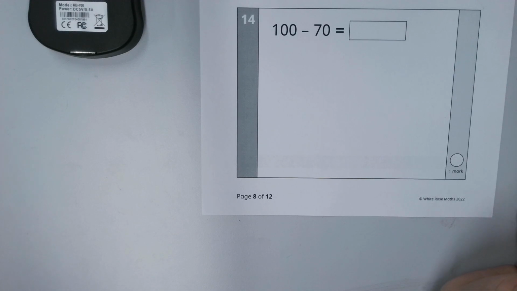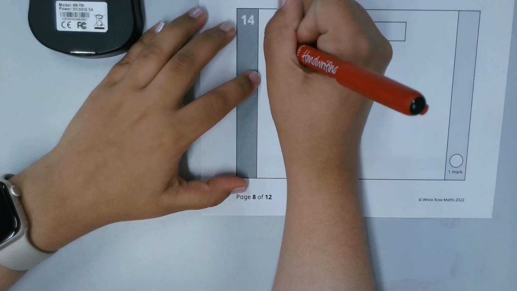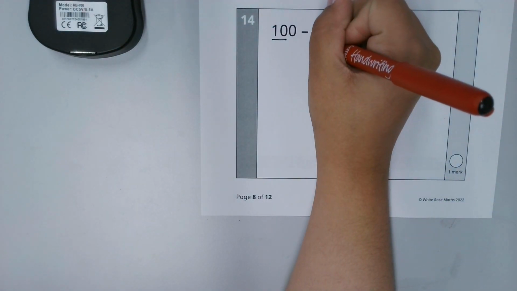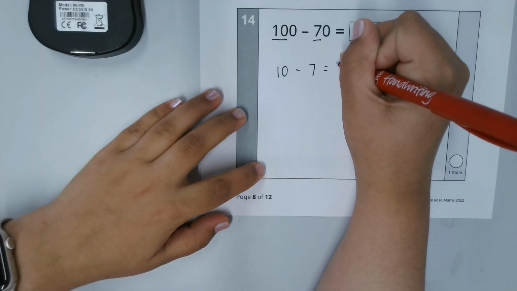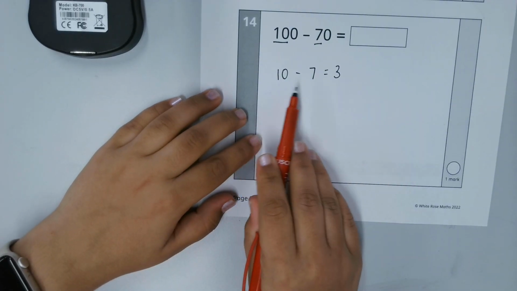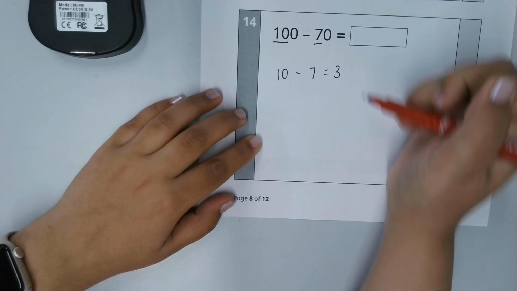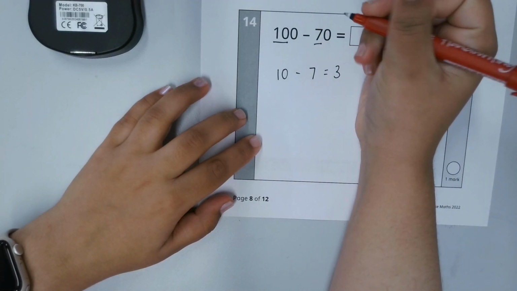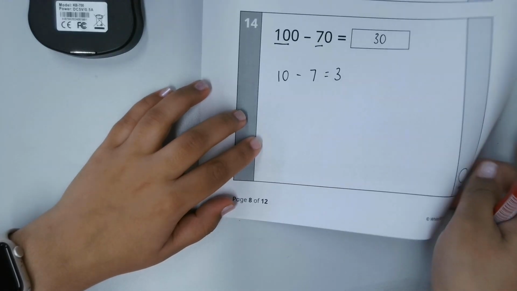Question 14. 100 take away 70. Ooh, 100 take away 70. I'm going to use my number bonds here, but it might be a bit harder to spot. The number bonds we're using are 10 take away 7. 10 take away 7 equals 3. If I know 10 take away 7 is 3, then 100 take away 70 gives me 30. I'm ignoring the 0 for now and then adding it back on after.